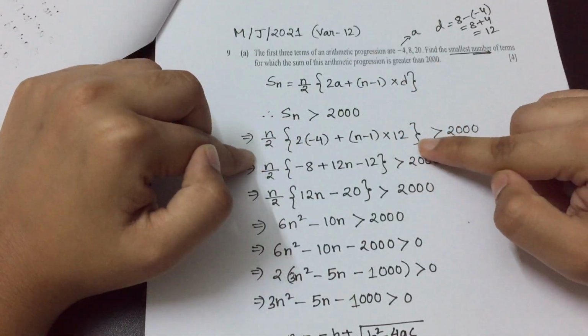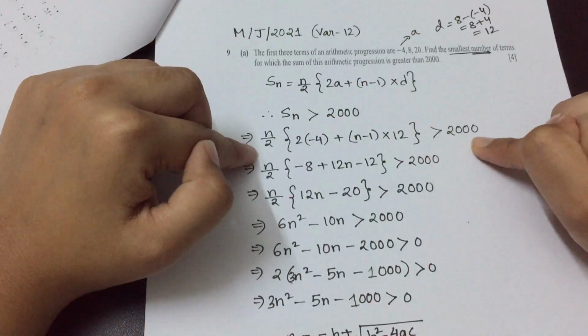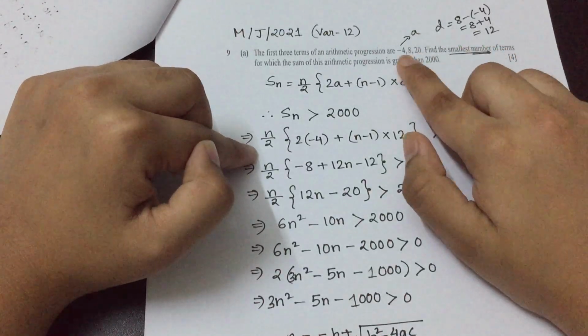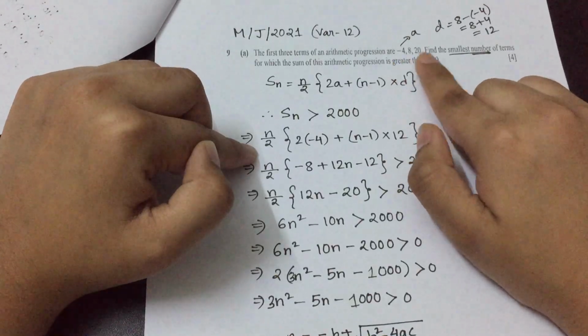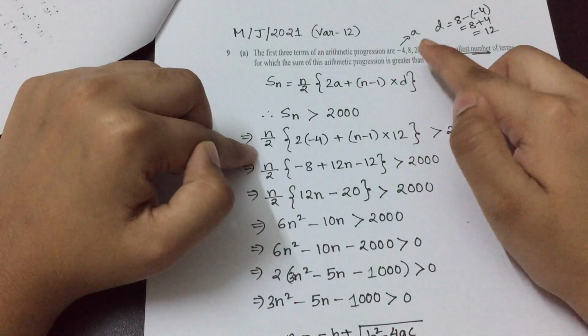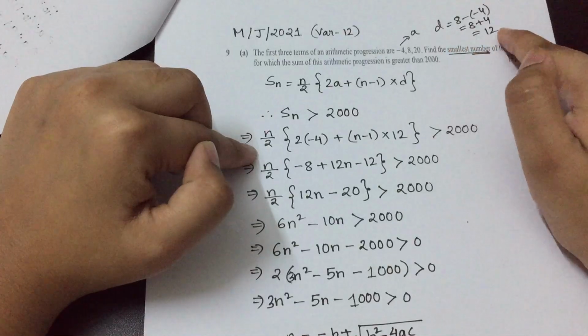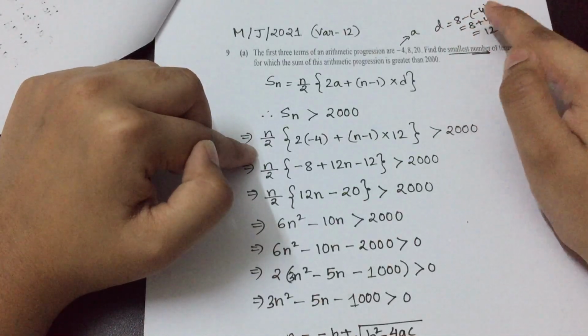So this is my formula. n/2 [2a + (n - 1)d] is greater than 2000, and a is obviously the first term because the series is given here, and you can find out the difference by subtracting the first term from the second term. I have done it here. So the difference is 12.